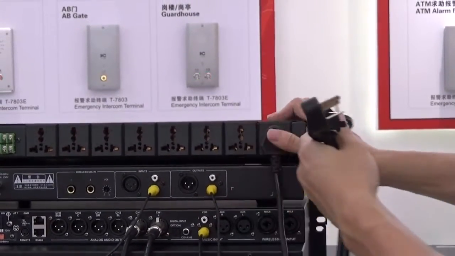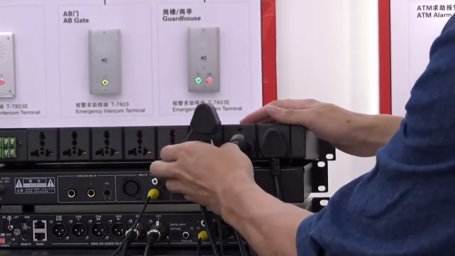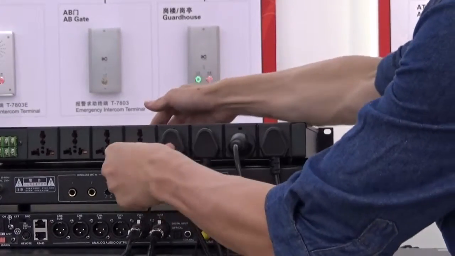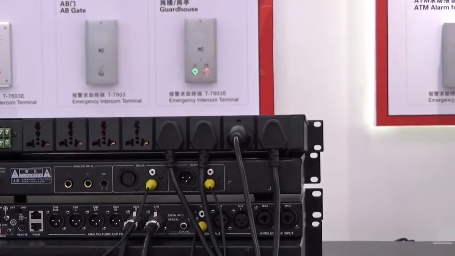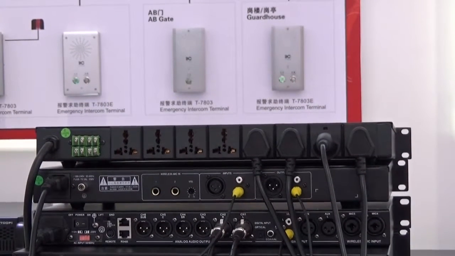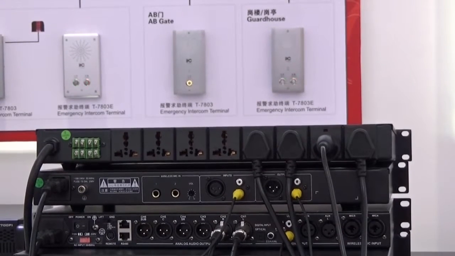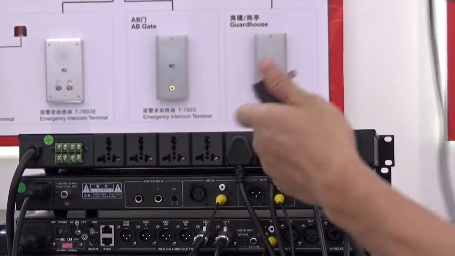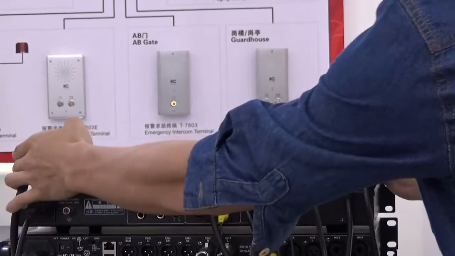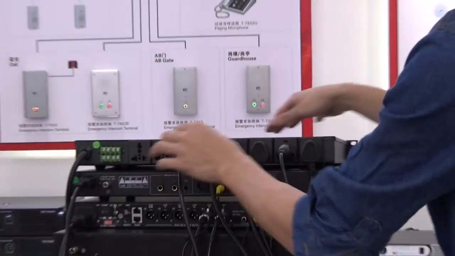Socket 1, 2, 3, and 4. Okay, we also forgot another cable, another 2 cables. It is for the mixer and amplifier, so we should connect them together. Connect it to all the sockets. Yeah, all the devices now.